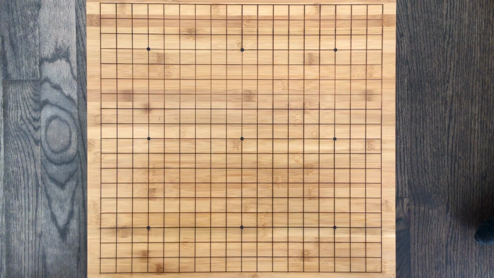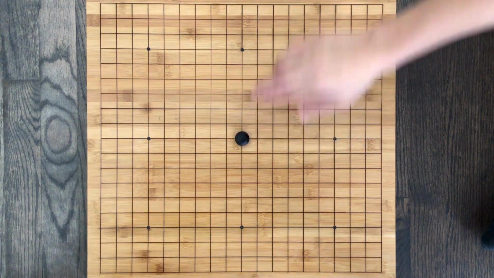So if you want to be a stronger Go player, then connectivity of your stones being connected to each other, especially your weak stones being connected to your strong stones, is very important in the game of Go. So today we're going to talk about what moves allow your enemies to disconnect your stones and what moves guarantee connectivity. So the first move I want to talk about is the diagonal move.